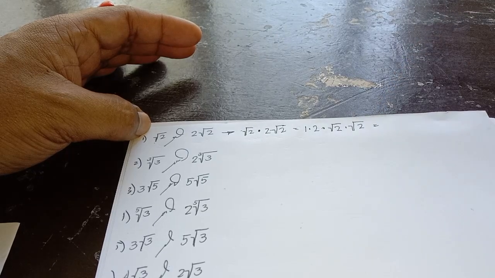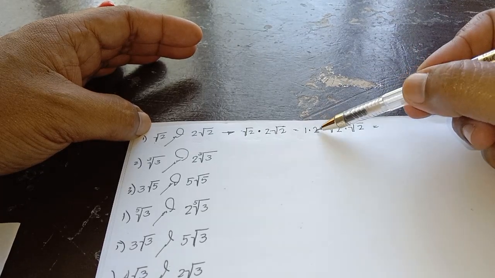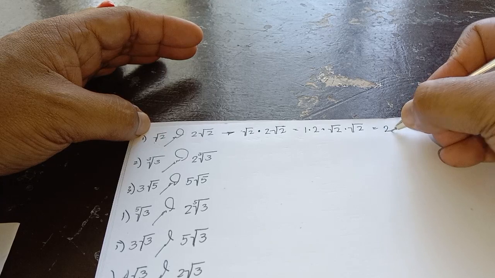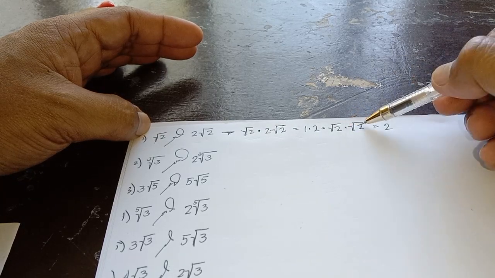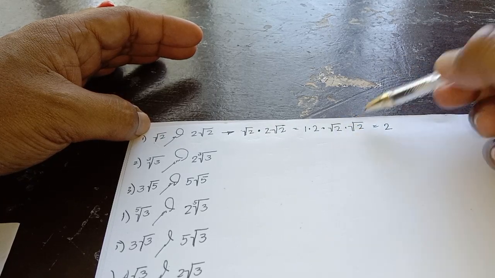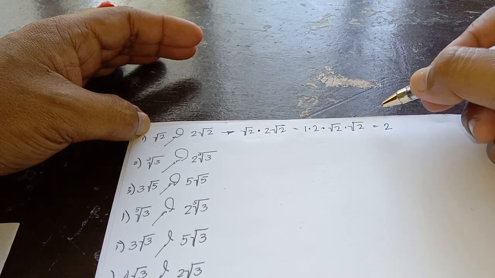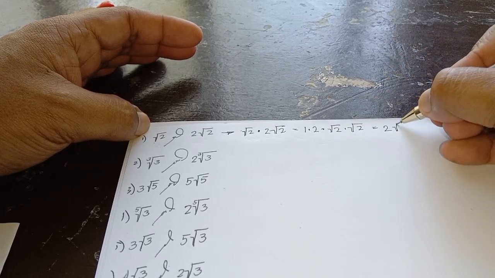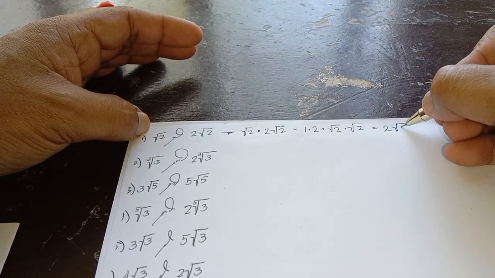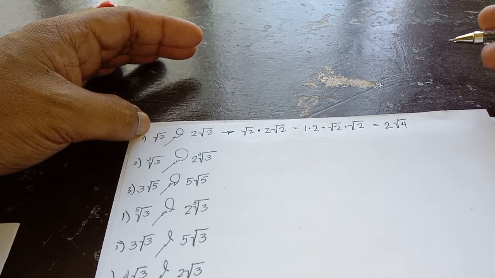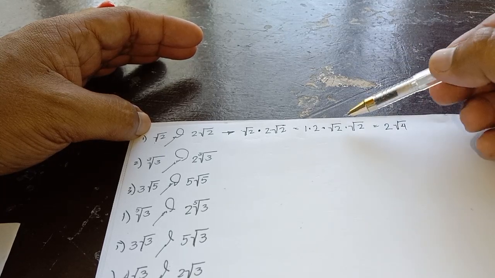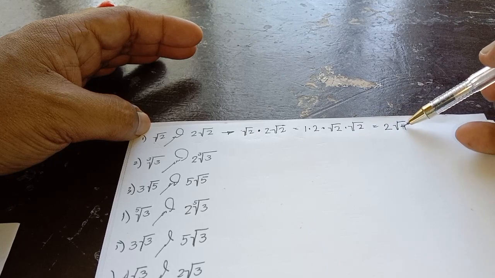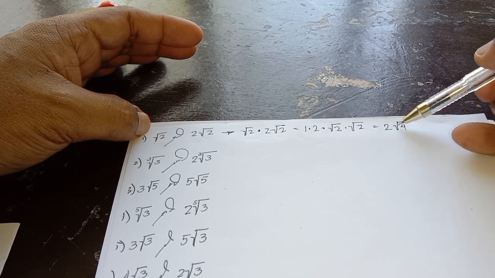Okay. Solve natin. 1 times 2 is 2. And then, same radical, pareha silang square root. So, 2 times 2 will be 4. Kaya lang meron siyang square root. Okay? So, again, 2 times 2 is 4, nasa loob siya ng square root ng radical sign.